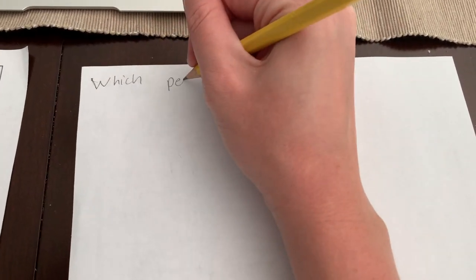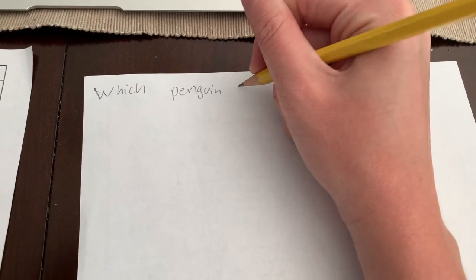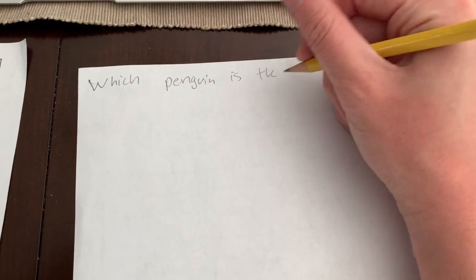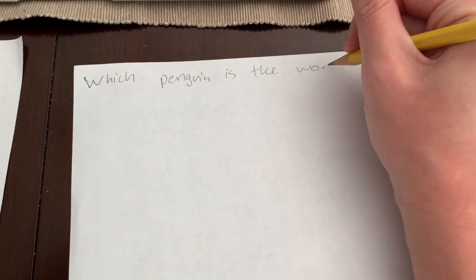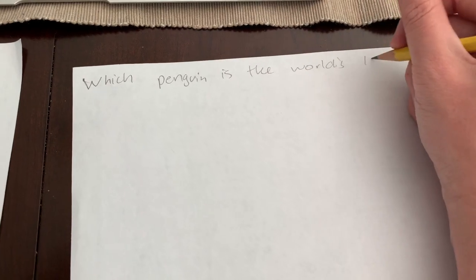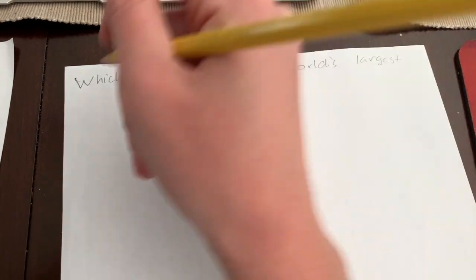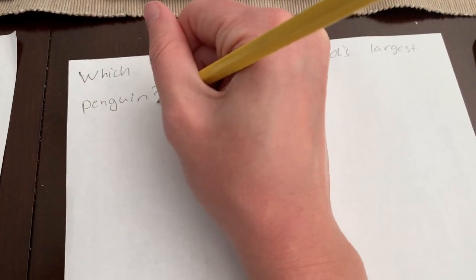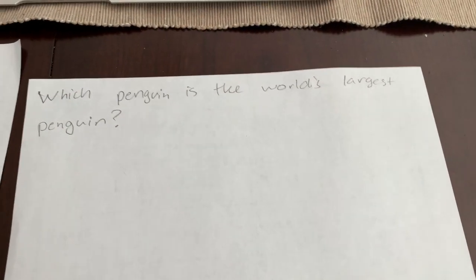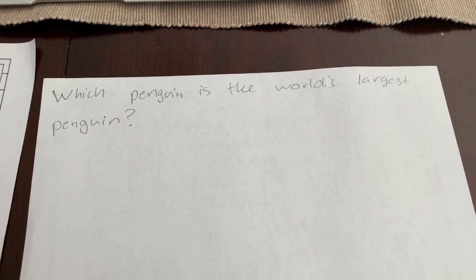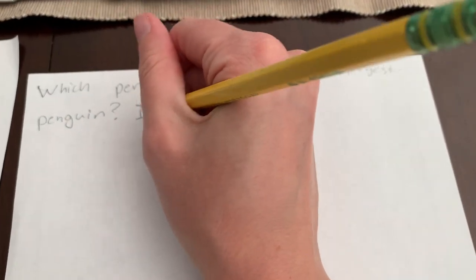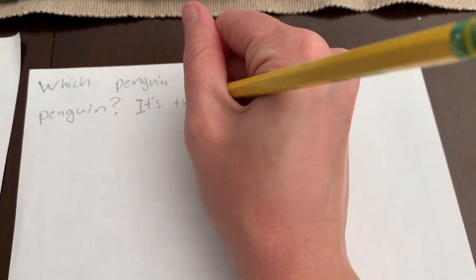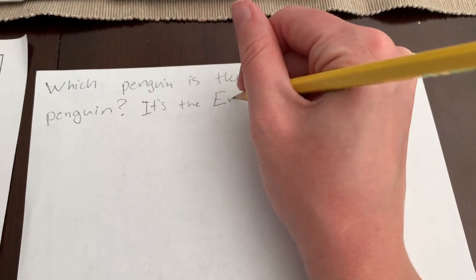Which penguin is the world's largest penguin? And if I'm asking this question, then I also want to give the answer. I'm going to say, it's the emperor penguin.